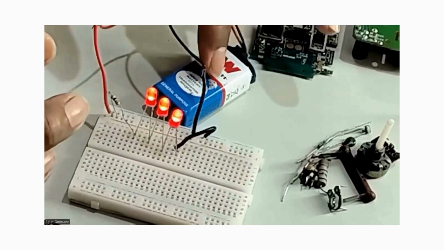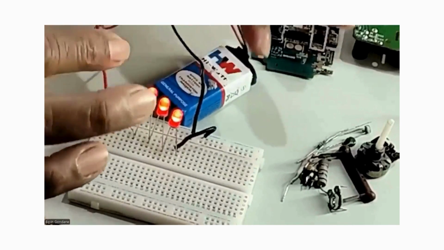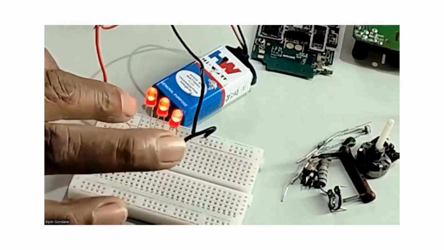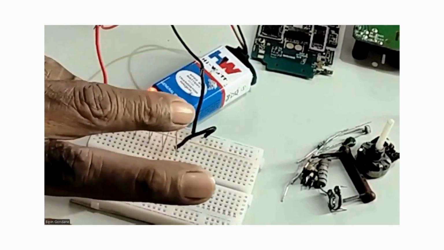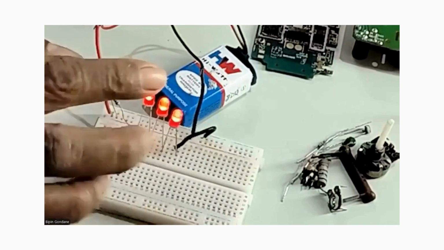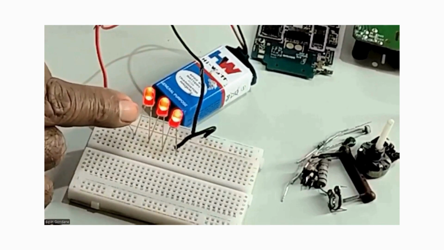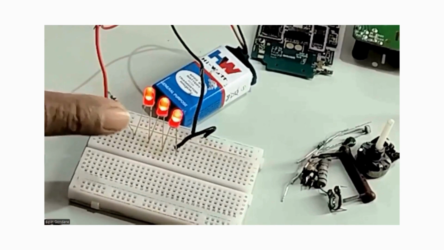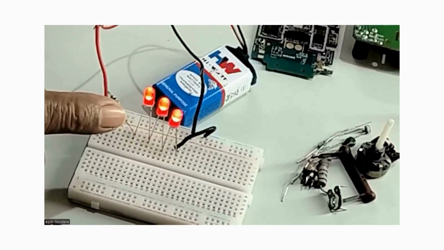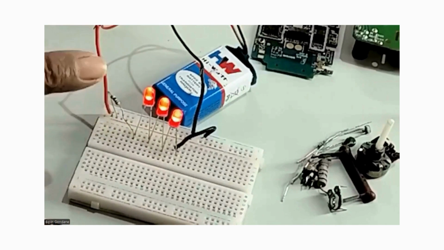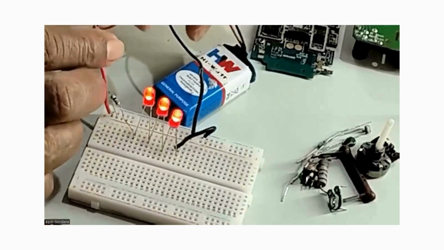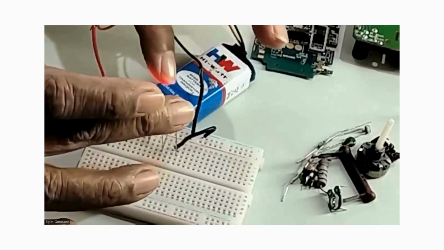The lights glowing with the help of a resistor that we have connected, we call that the load. These 3 LEDs work like a load. So the 3 basic things in a basic electrical or electronic circuit are source, conductor, and load.